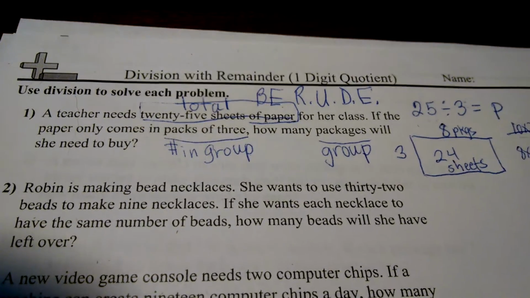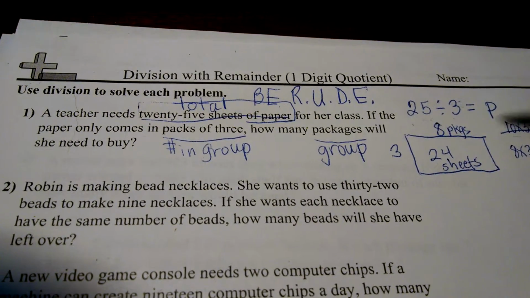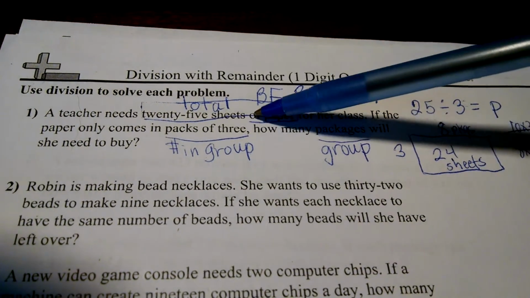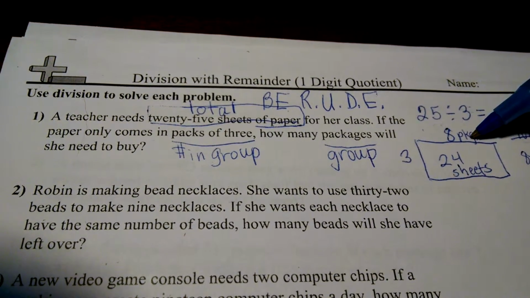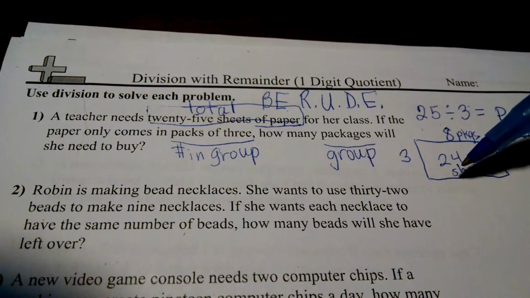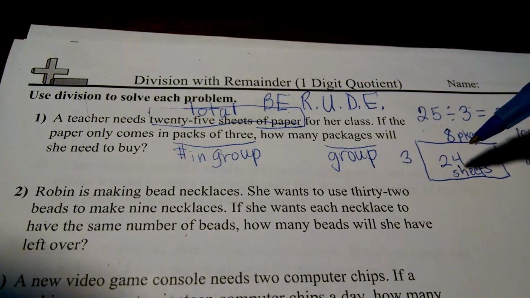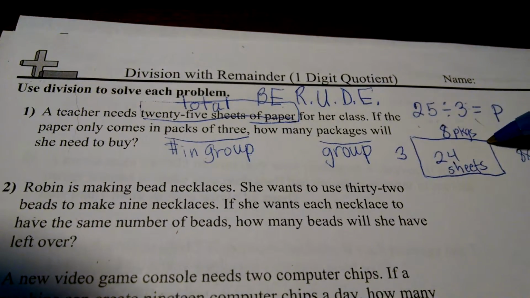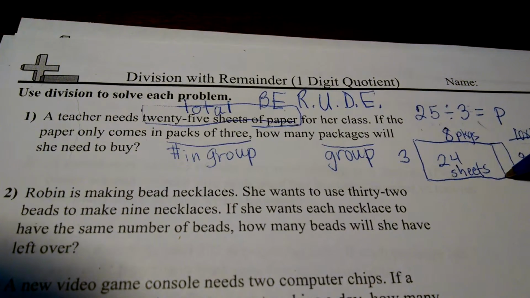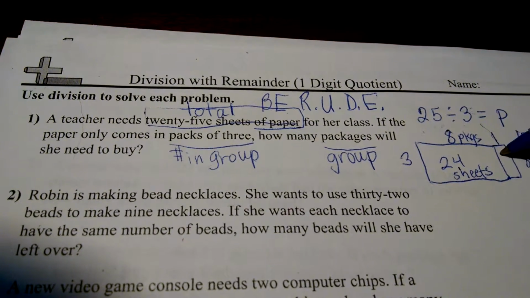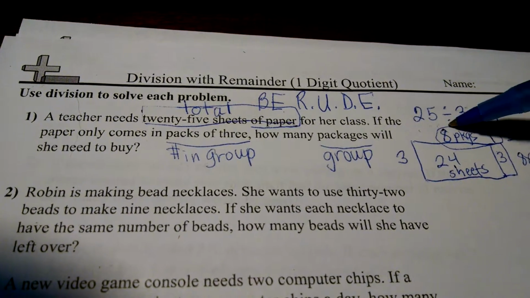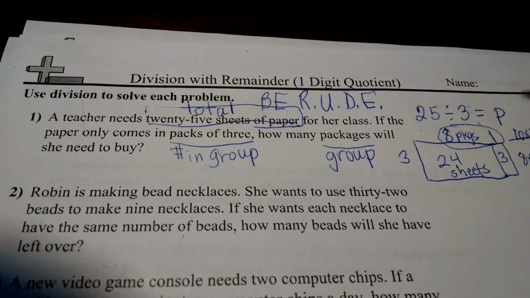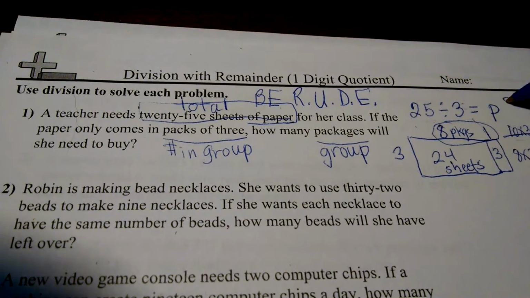Well, if I buy another pack of 3, well, let's think about this for a minute. I need 25 sheets. So 8 packages isn't enough because I'm 1 sheet short. So I will need another package in order to make sure that I have enough sheets. So the answer to the equation would be 8 remainder 1.